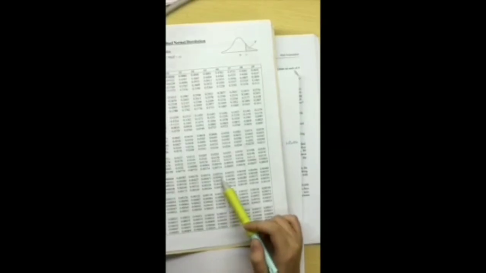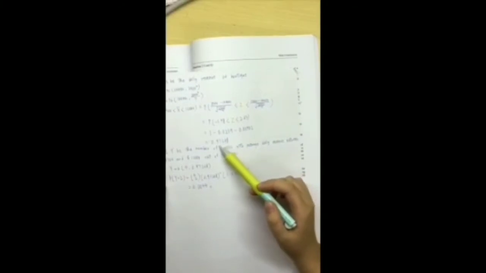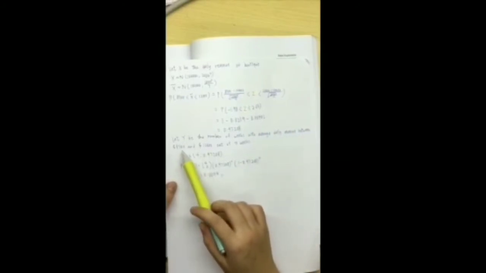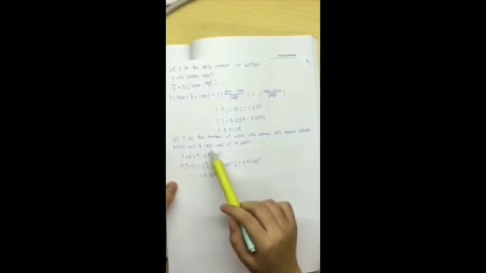0.0239, and the 0.65 is 0.00402. So we can find that the probability is equal to 0.97208. Then I will let y be the number of weeks with average daily revenue between $8,500 and $12,000 out of 4 weeks.